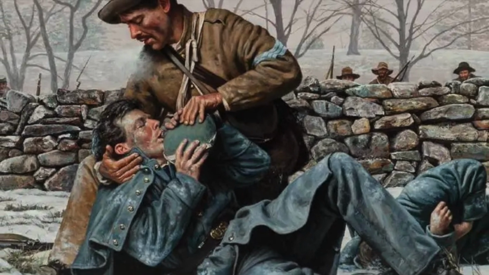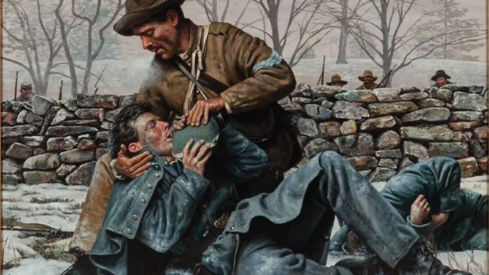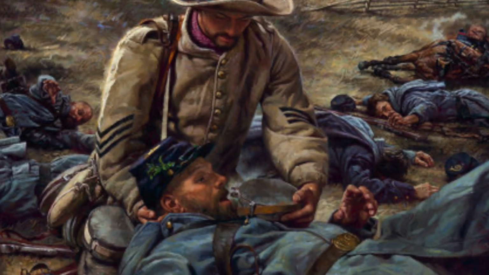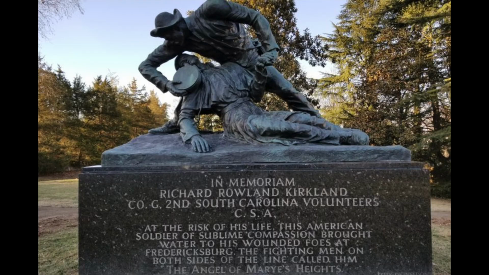While the officer at first said no, he relented and said that Kirkland could help, but he couldn't wave a white flag, to which Kirkland responded, "All right, sir, I'll take my chances." He grabbed as many canteens of water as he could, along with blankets and warm clothing, and walked into the battlefield. He continued to make trips for over an hour until he helped every soldier, Confederate and Union, that he could.